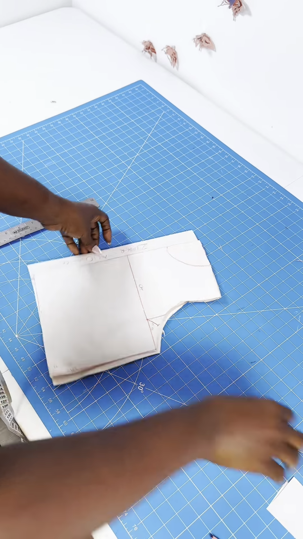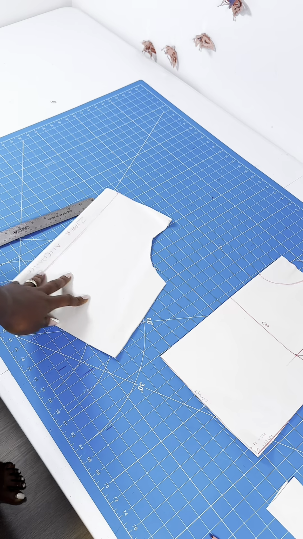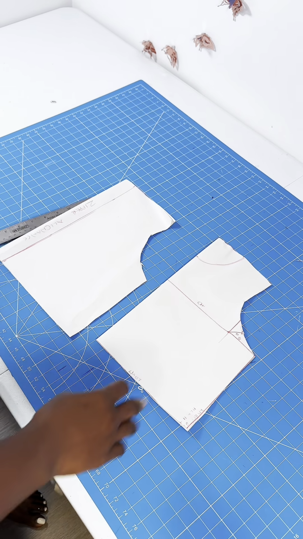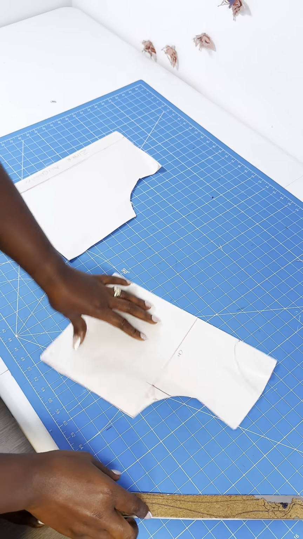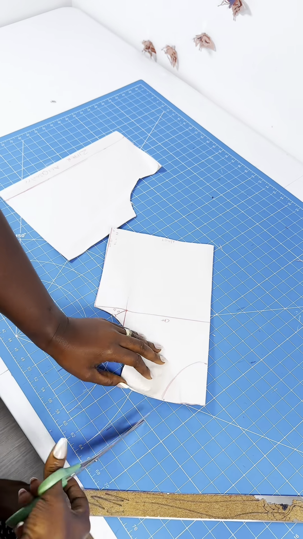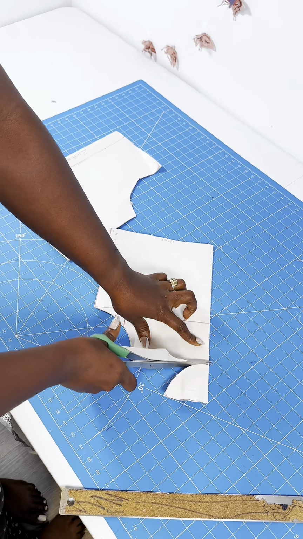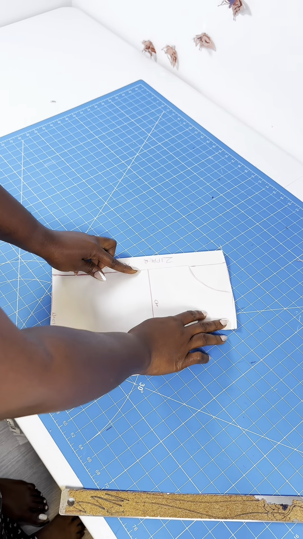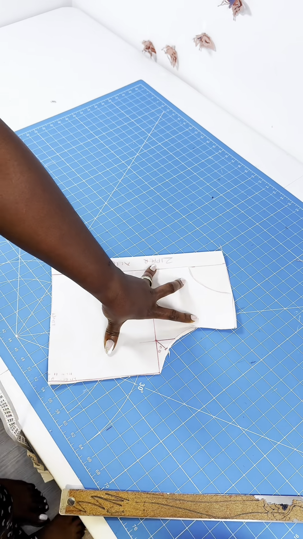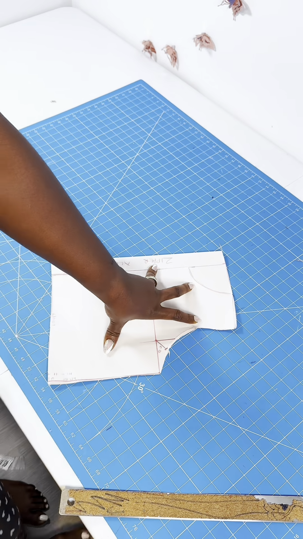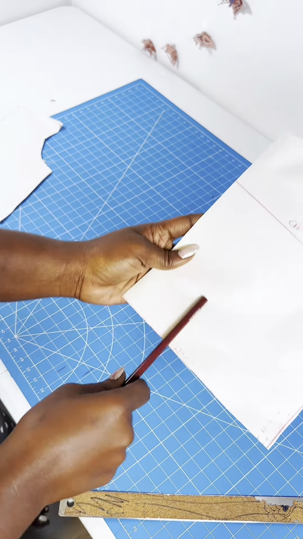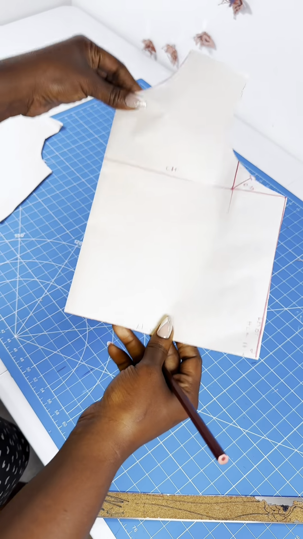So now I have this for my front bodice and for my back. I'm going to be using this to cut out the neckline, and I'll be using this full bodice to cut out the lace. Please take note: we are using this full bodice to cut out the lace and the skin mesh. To cut out the back neck, I'm just going to mark that neck point there so that everything is correct.